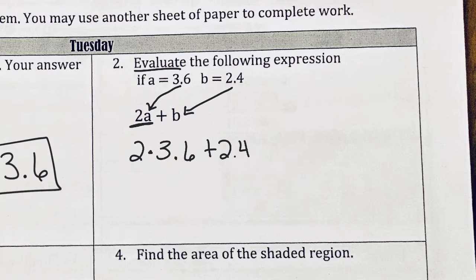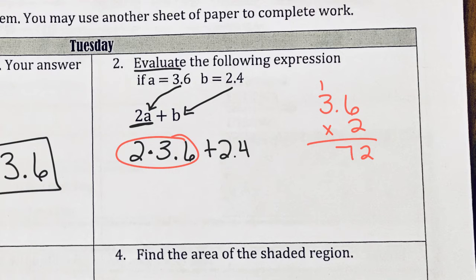So order of operations comes into play. I need to do this 2 times 3 6/10. So you might come over here and do your 3 6/10 times 2. Just remember, ignore that decimal. 6 times 2 is 12. Carry the 1. 2 times 3 is 6. Plus the 1 is 72. But then we see we have one number that's behind a decimal, so our answer should also. So that means this simplifies down to 7 2/10 plus 2 4/10.